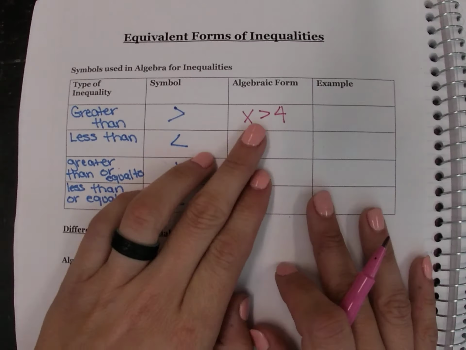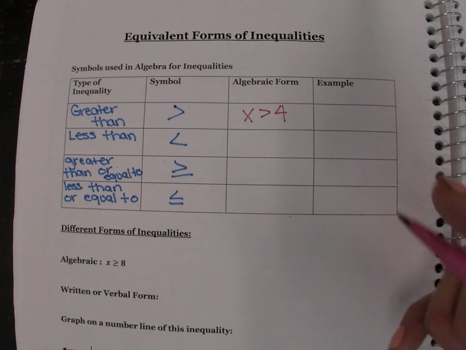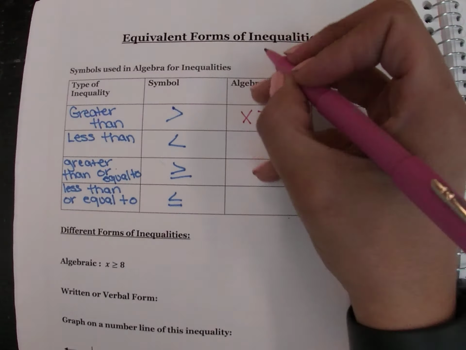Oh, no, not or equal to, just greater than 4. So 5, 6, 7, 8, but that can also be 4.1, 4.11, 4.111. So, right, I could do that all day. So each of these have an infinite number of values. There are so many things that x could be, we cannot write them all down.